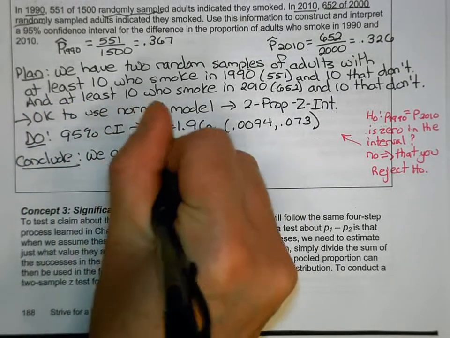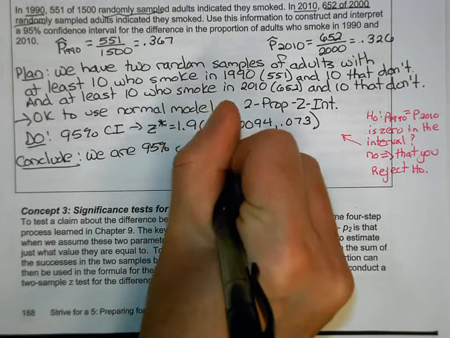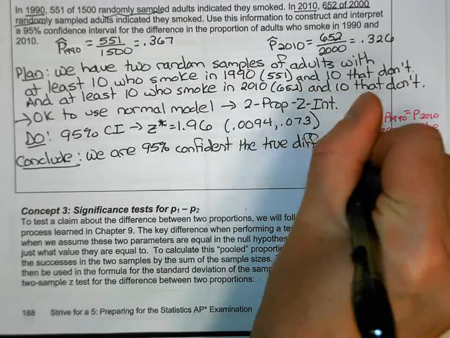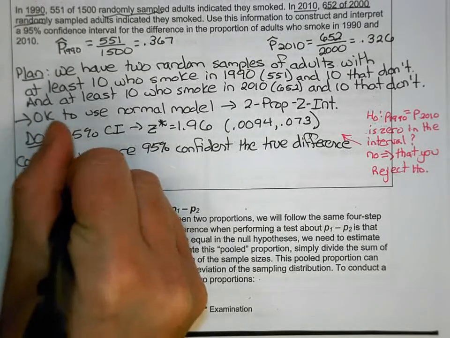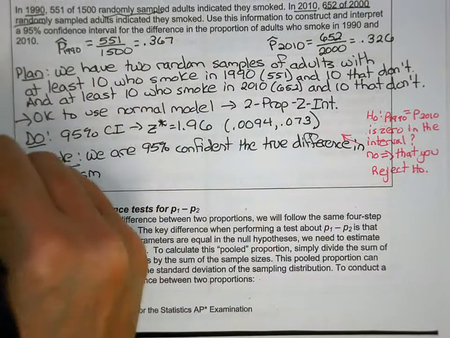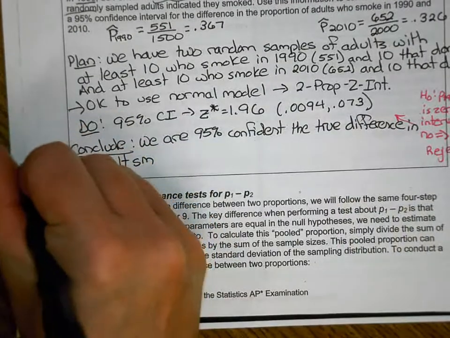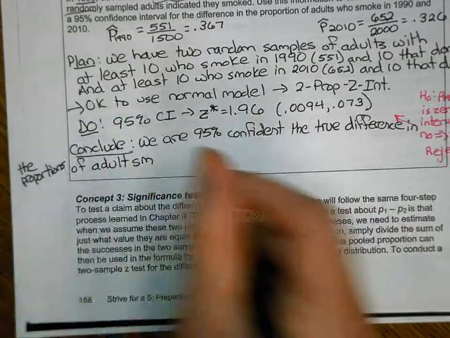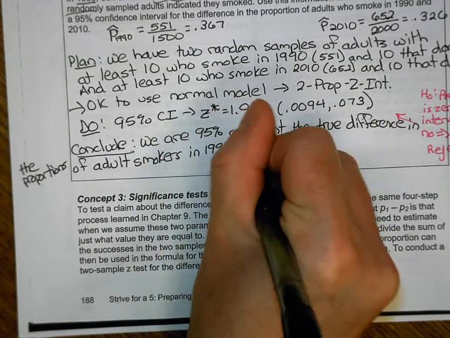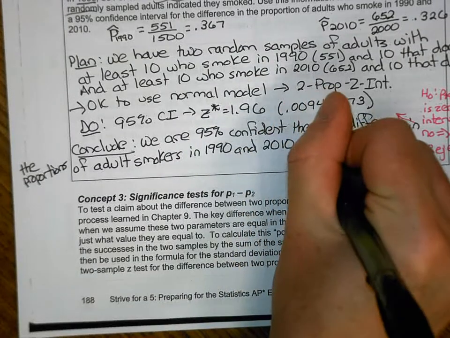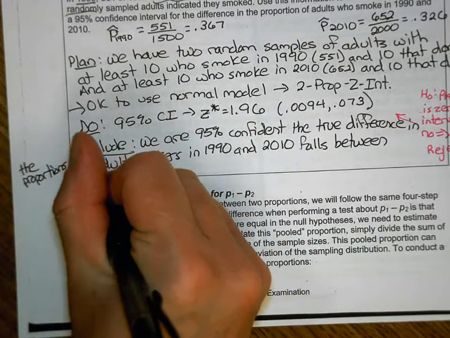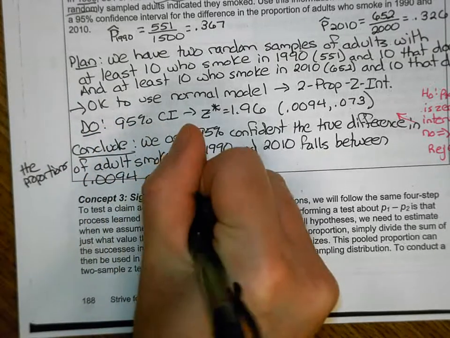Conclude. We are 95% confident the true difference in the proportions of adult smokers in 1990 and 2010 falls between, what was it, 0.094 and 0.073.